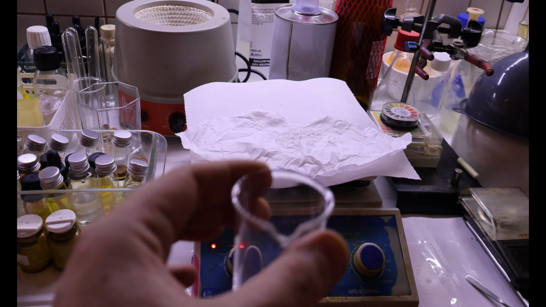So let me dissolve it in some water, ethanol, and we'll do the test. I don't seem to have any ethanol, but isopropanol will do just fine.